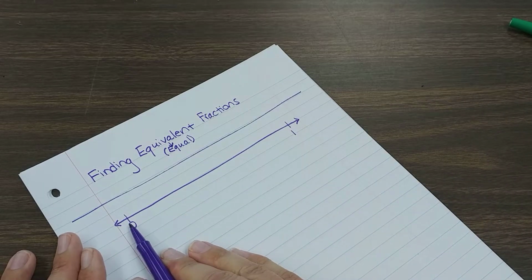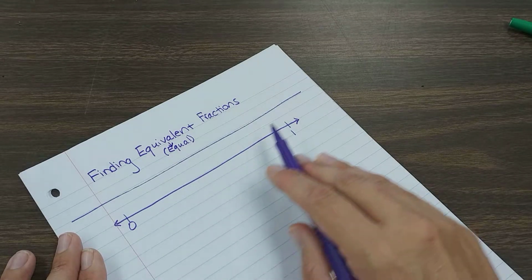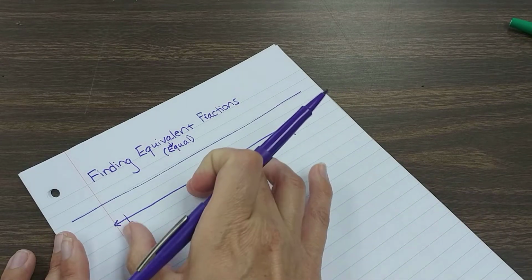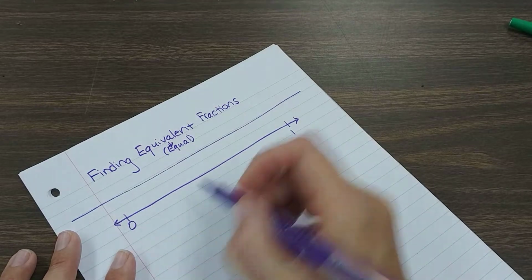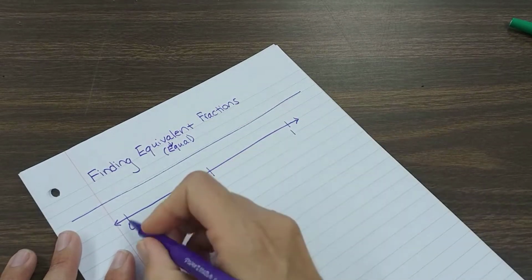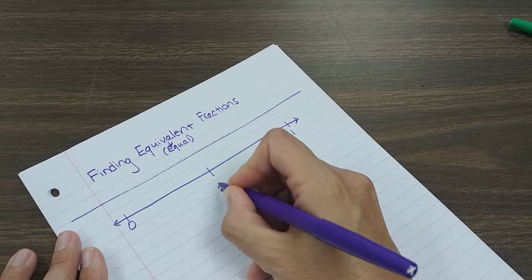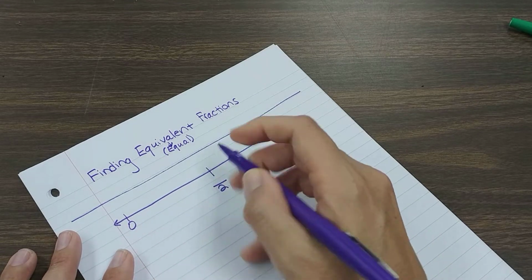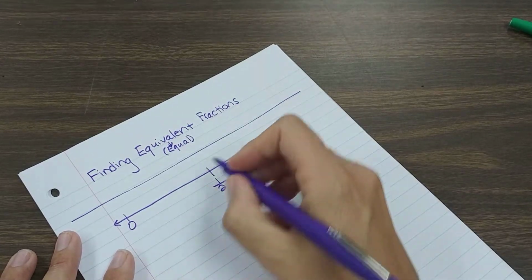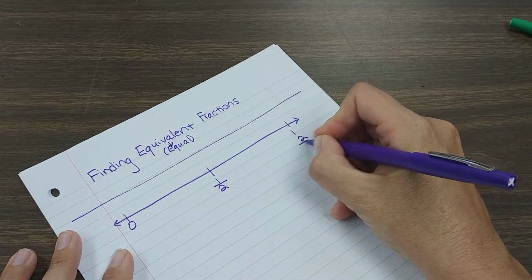So it's everything that would be, for example, in between a 0 and a 1, or in between a 0, a 1, and a 2. It's all those little fractions of a whole. So the first thing we did was we divided this in half, and we found that we've got 2 pieces to make it whole, which represents our denominator. From here to here is 1/2 of the whole. From here to here is 2/2.